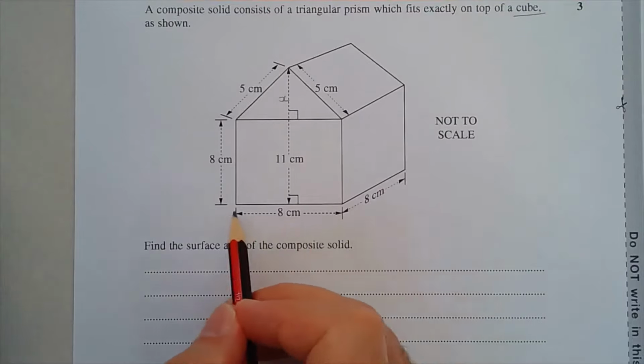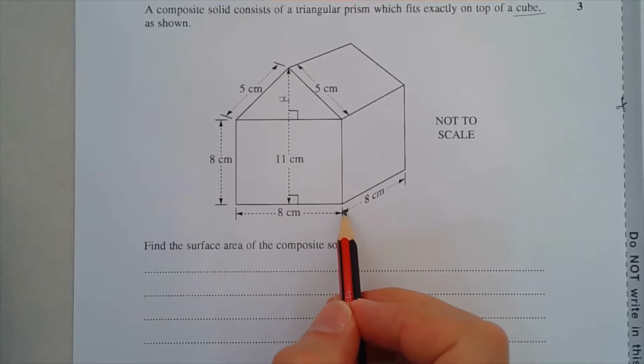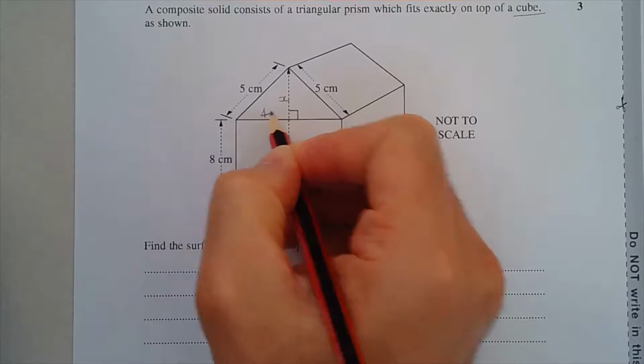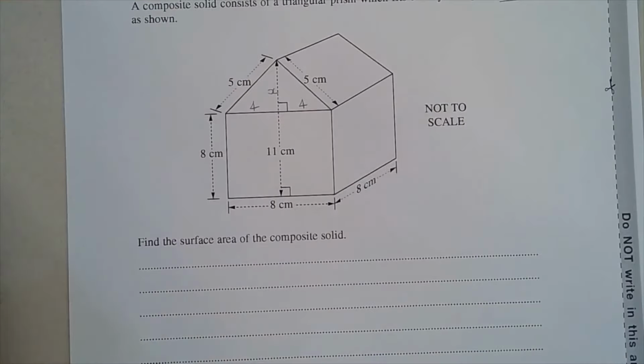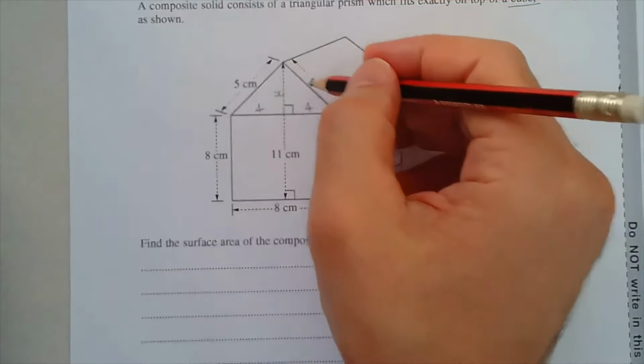Now that's 8 centimeters along the base, so that makes it 4 and 4. Okay, 4 centimeters each side. And we have a hypotenuse here of 5.